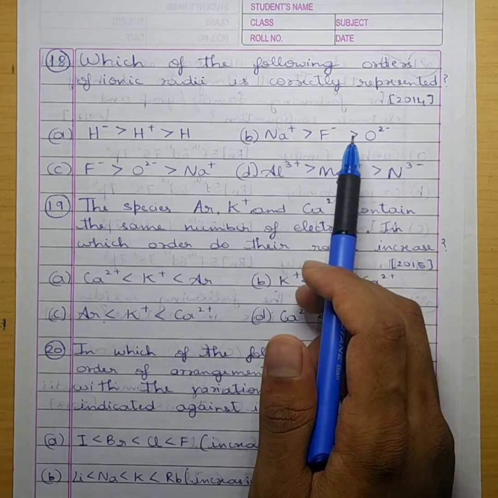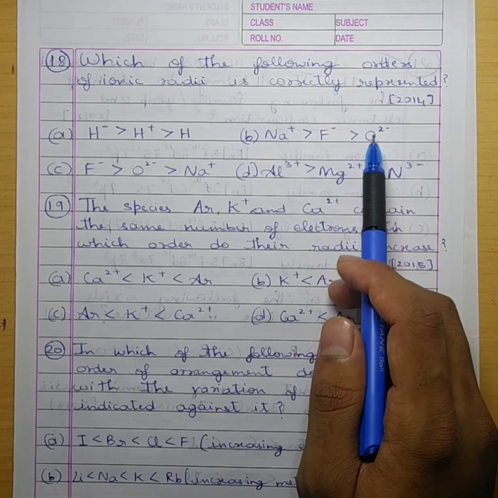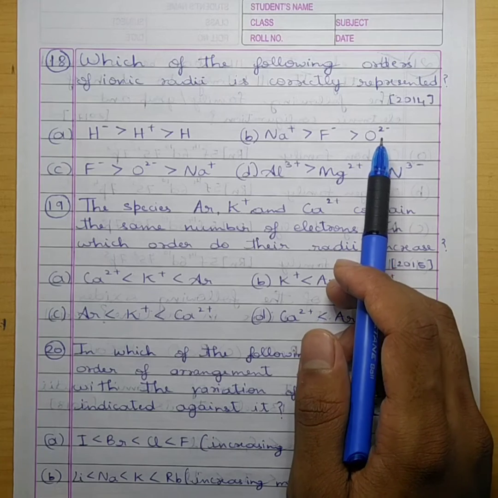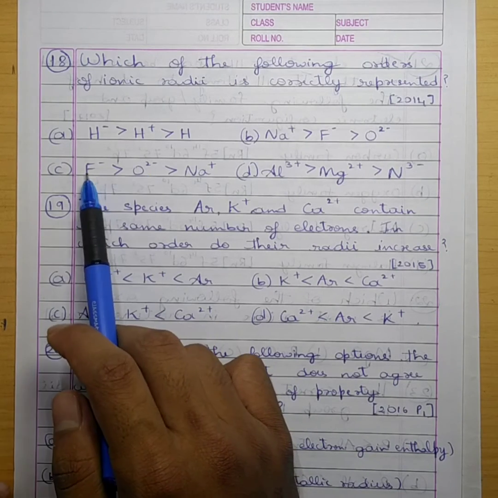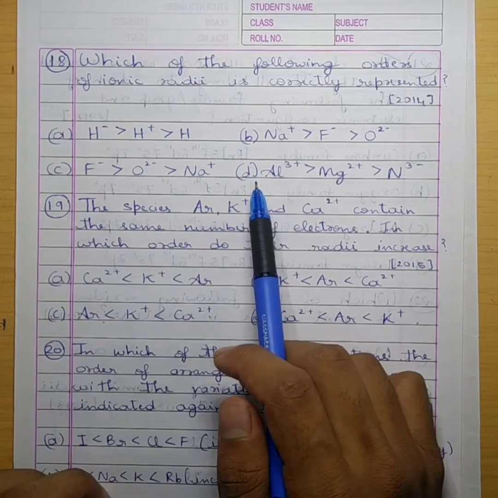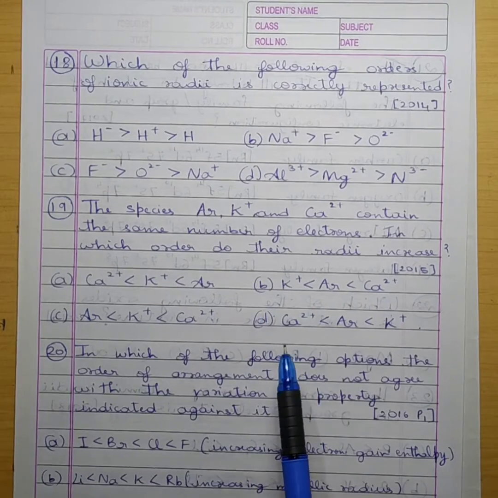The second option is also wrong, because O2 minus is of the largest size, not smaller. And the third option is also wrong, because O2 minus is larger than F minus. And the fourth option is also wrong, because N3 minus is larger than both of these. So none of them is correct.